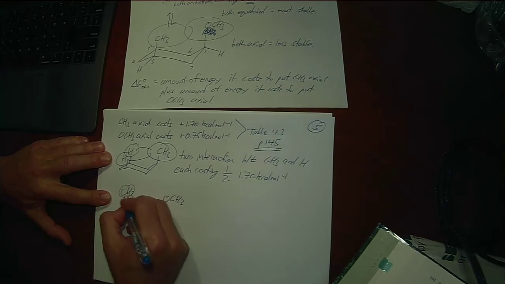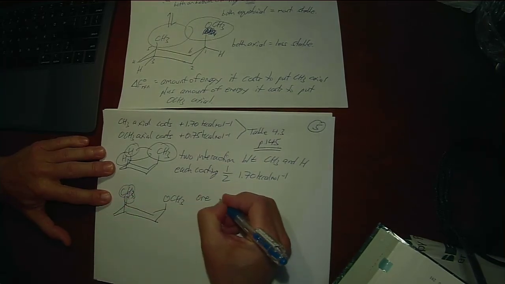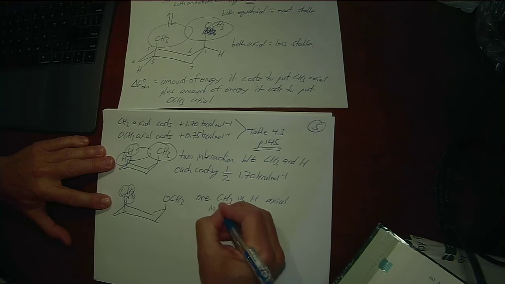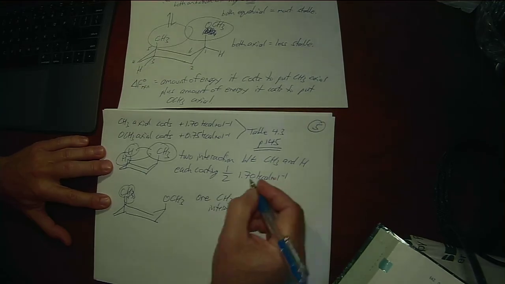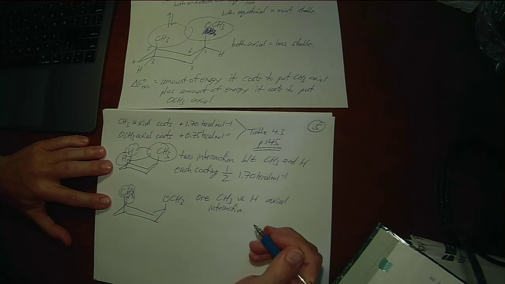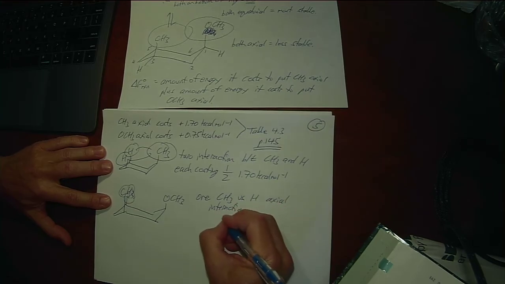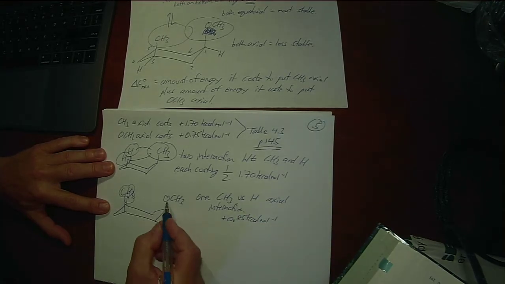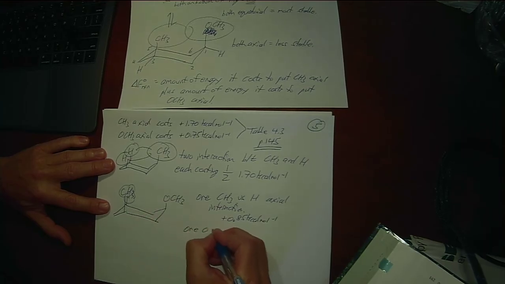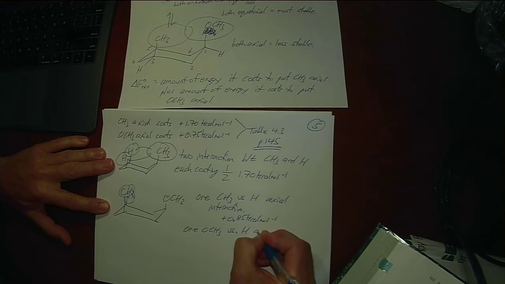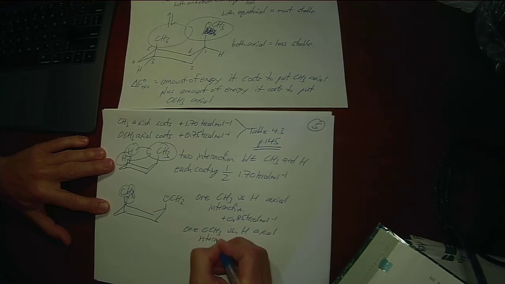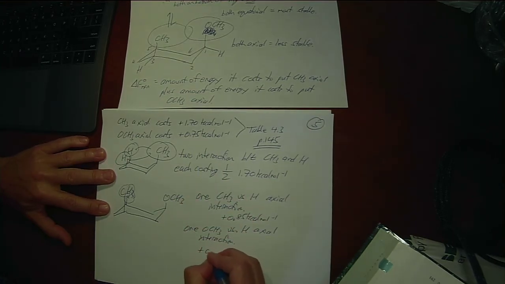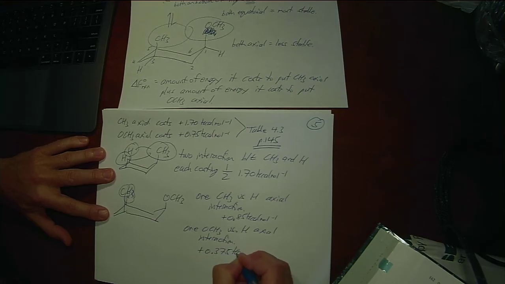There's actually only one interaction between the CH3 and hydrogen. So that's costing me that half of 1.7, or plus 0.85 kilocalories per mole. And there's actually only one OCH3 versus hydrogen axial interaction. So that costs me half of this 0.75, or plus 0.375 kilocalories per mole.